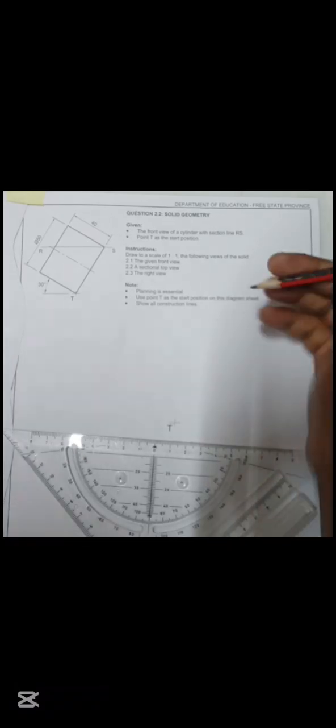We are given the point T as the start position, and we are given instructions that we must draw to scale 1:1 the given front view, a sectional top view, and a right view. While we are on that, using our hashtag method, this is our front, this is our left view, and this is our right. Here we have our top view. Then you can see that the plane is essential. Use point T as the start position on the diagram sheet.